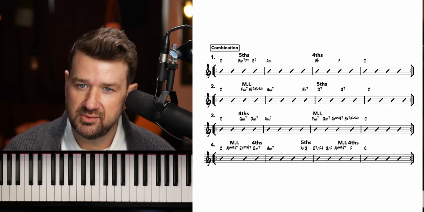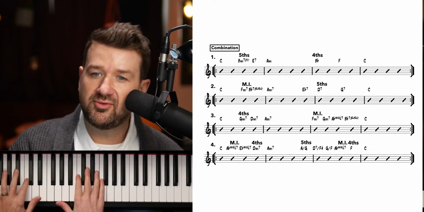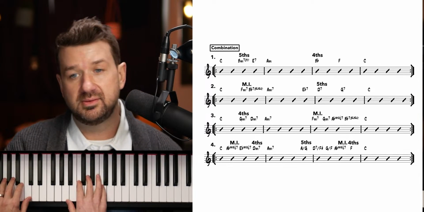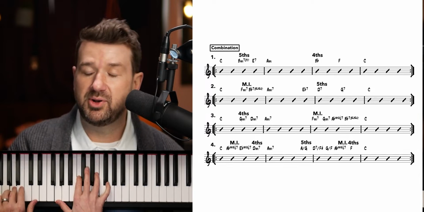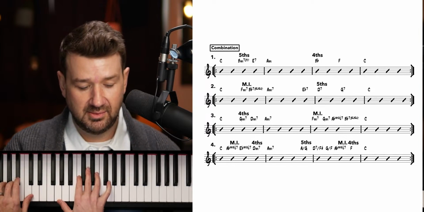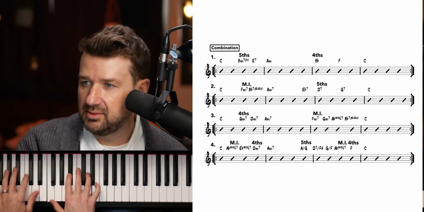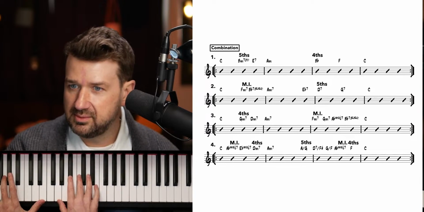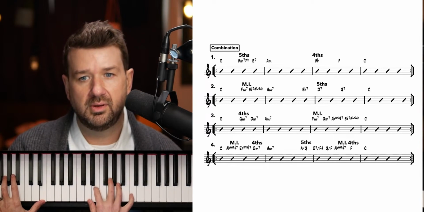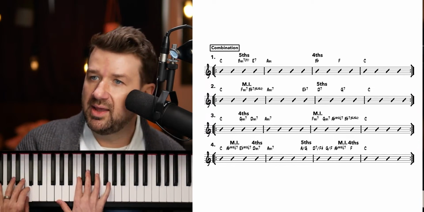Ready? 1, 2, 3. We're going to use fifths to get to the sixth chord. We're going to use fourths to get back. Number one again.